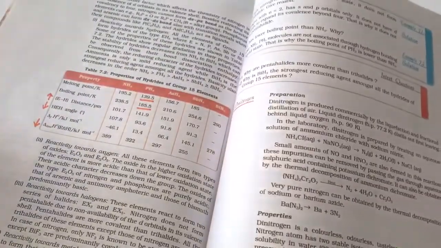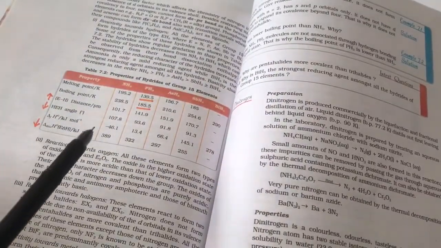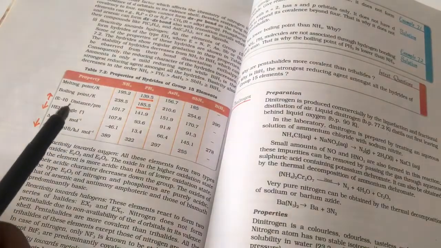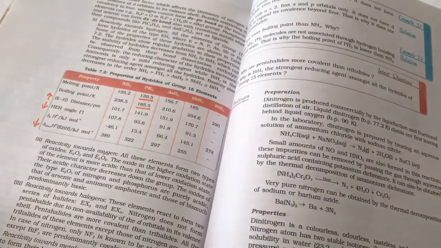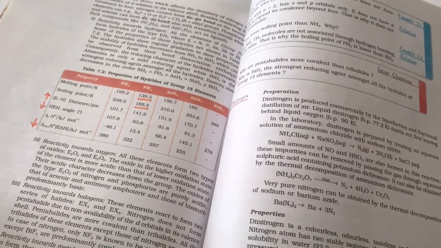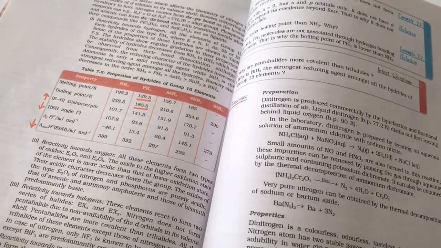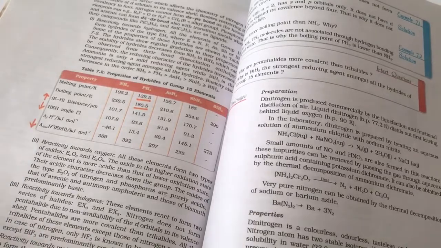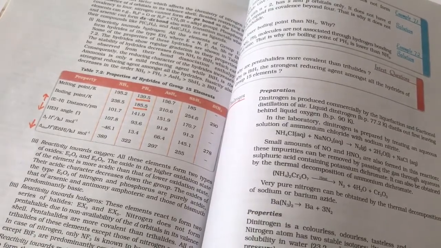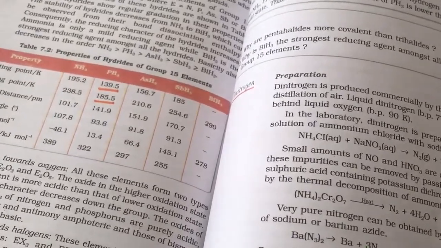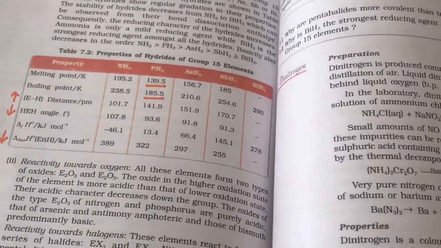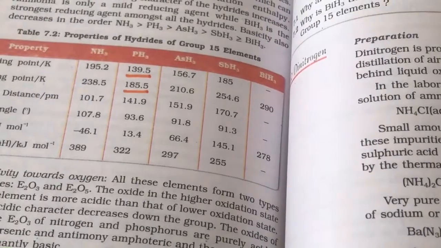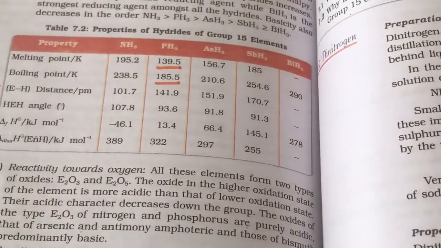You can see the table here. I hope you can see it. If you have to, zoom in a little bit. Then you can see the melting point. You can take your book and see. I will try zooming in. I don't know whether it will zoom in. No, it's not. Yeah, it's zooming in. See, these types of tables are quite important for you.